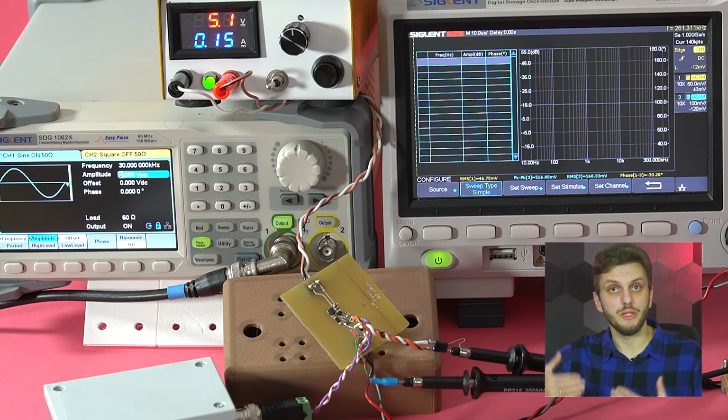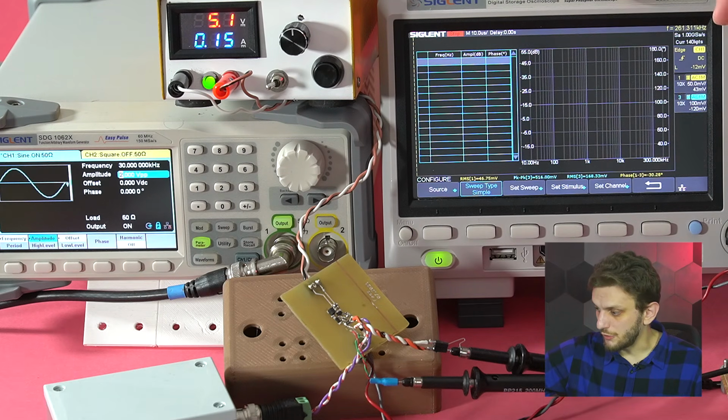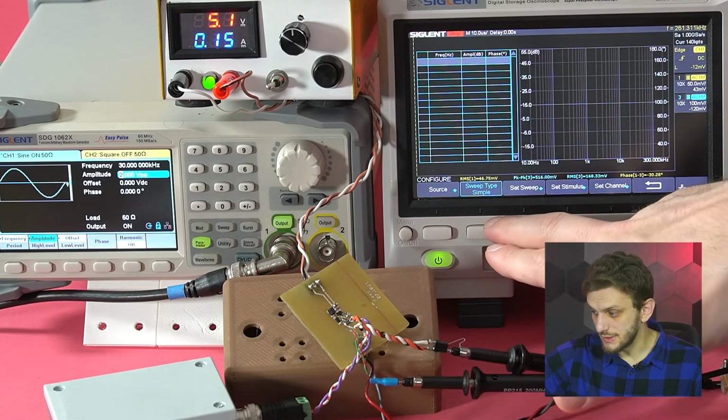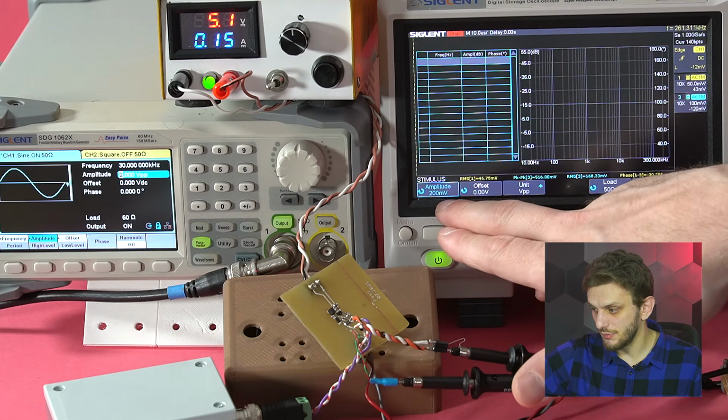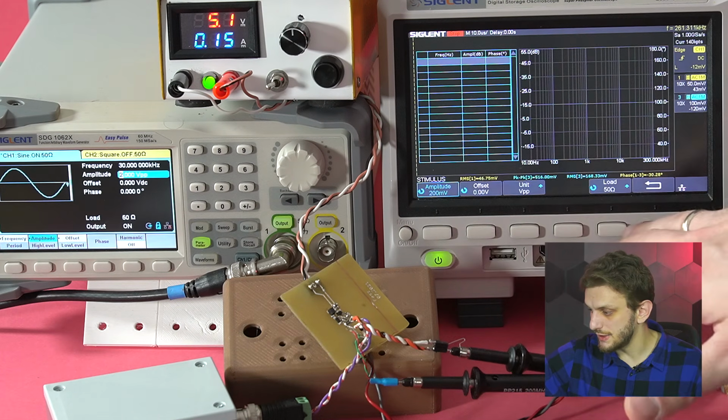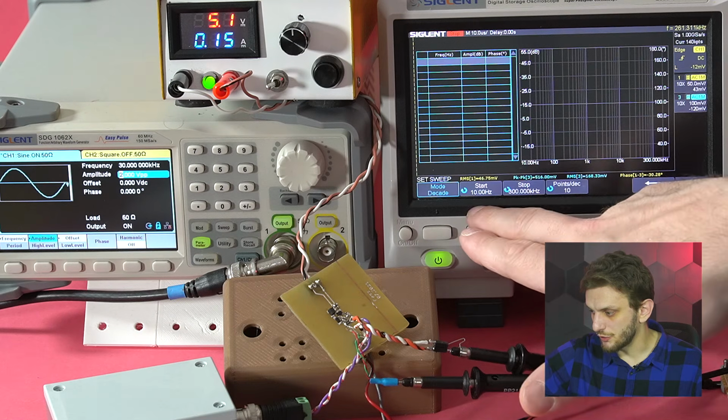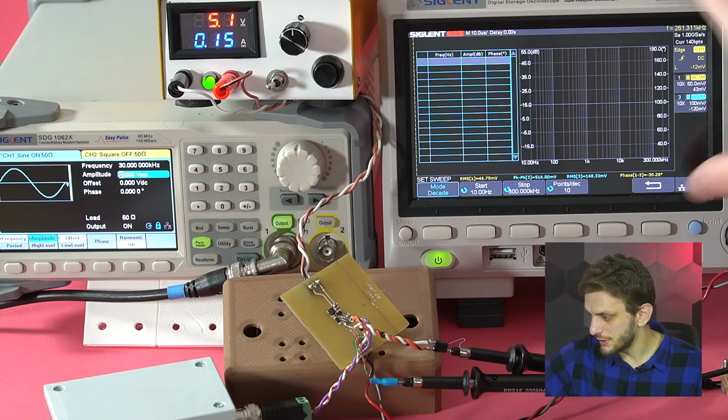So if we now go to the actual measurement, I have my oscilloscope set into Bode plot mode. I'm doing a simple type sweep, which means that we have a constant amplitude of injected signal, 200 millivolts in this case, and it will be going from 10 Hz to 300 kHz.